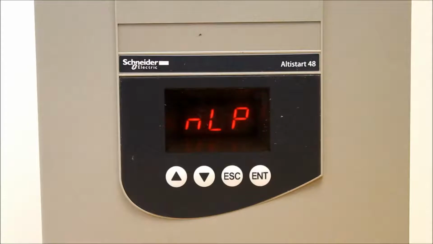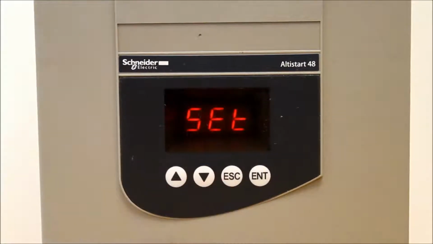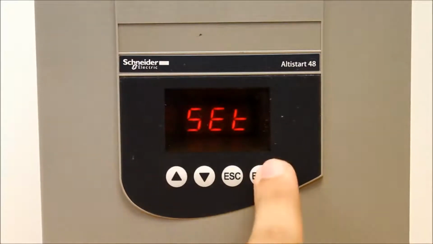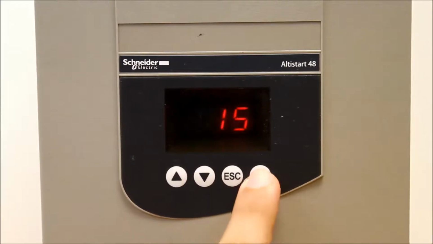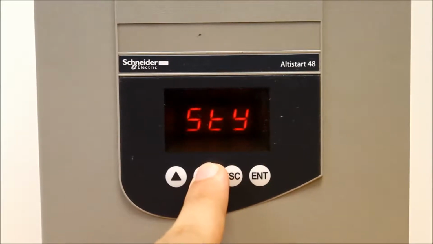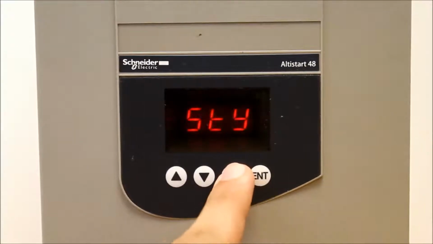But keep in mind that there are two types of parameters that we need to be aware of. One is your ramp up time, acceleration time, and the other is the max start time. So to get started, let's go to the parameters to show you those two parameters. You want to escape or arrow down until you find the set menu, enter, and then scroll down. And again, as I mentioned, the first parameter is ACC, your ramp up time, and the second parameter is STY, which is your type of stop, if you need to look into that.